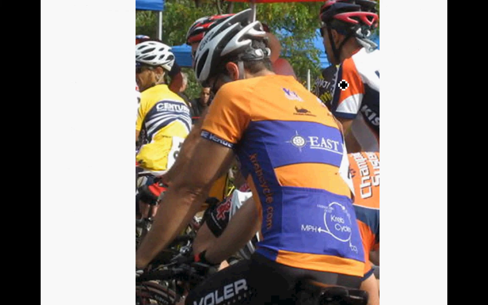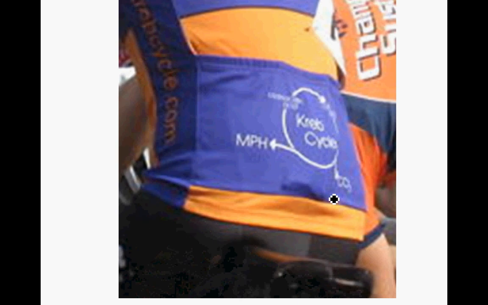I just came across this guy's cycling jersey. It's pretty funny down here that the name of the bike shop that sponsors them is Krebs. And then down here, if you zoom in, they have this little Krebs cycle. It's pretty funny. So they're producing CO2 and then miles per hour, and just ATP energizing. This is what creative nerds do with their time, I guess.